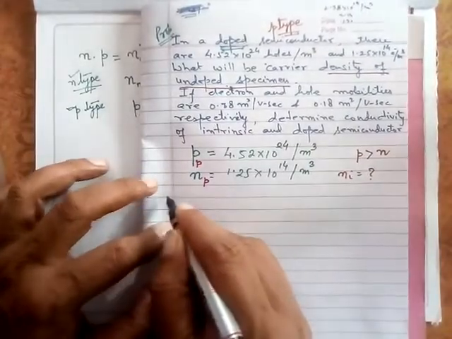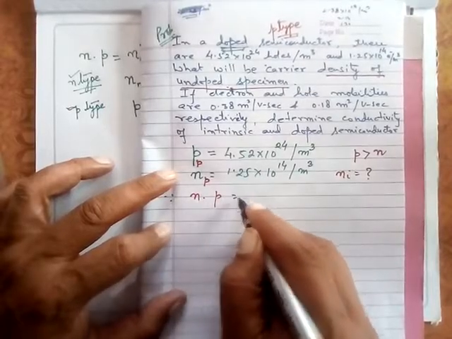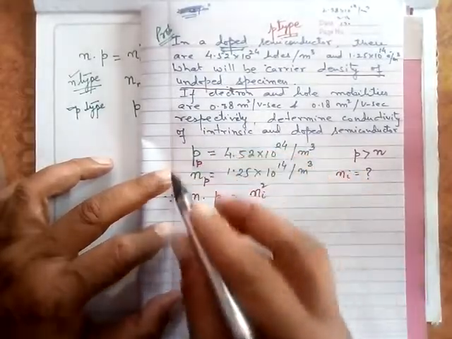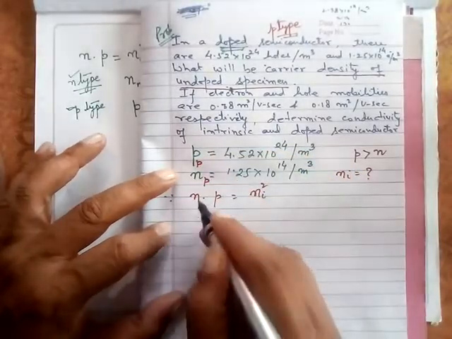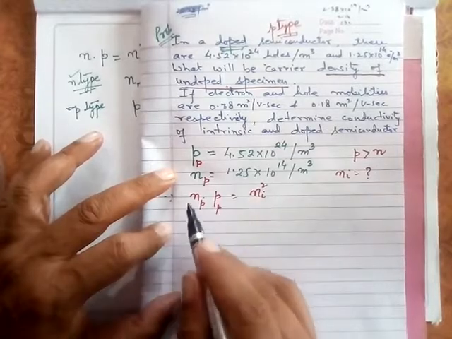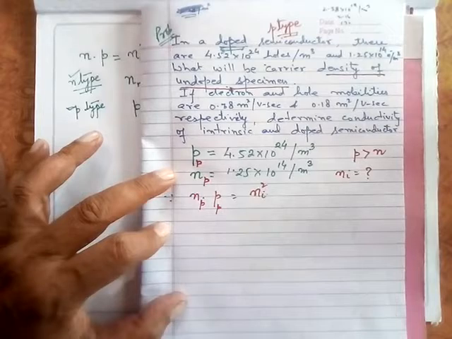So I know by mass action law, n into p is equal to Ni square, and it is applicable for any type of semiconductor, whether intrinsic or extrinsic. So the number of electrons in p type semiconductor and the number of holes in p type semiconductor per unit volume, their product is equal to Ni square.